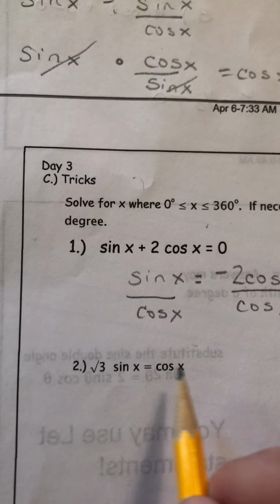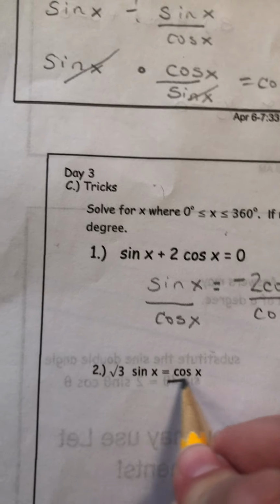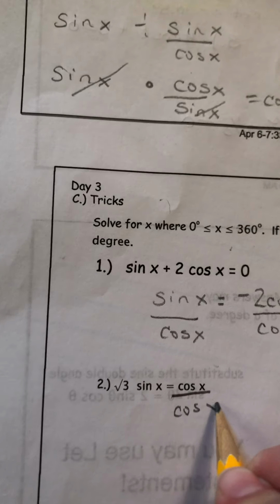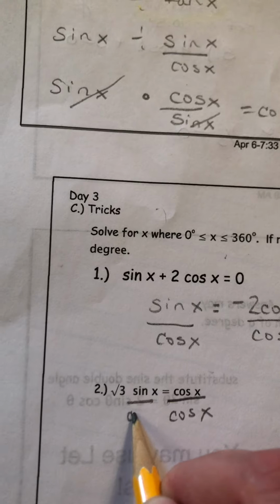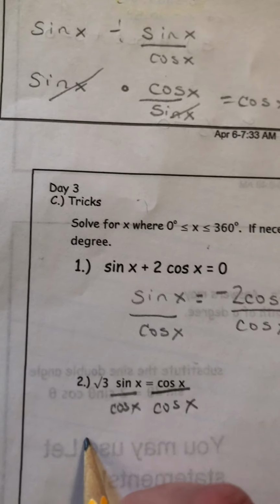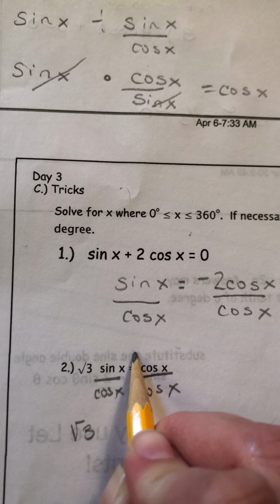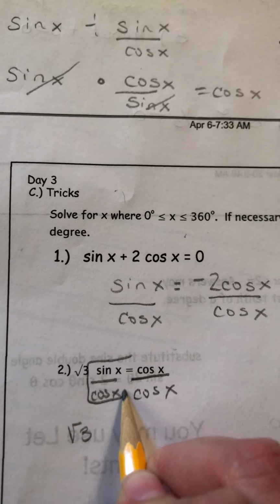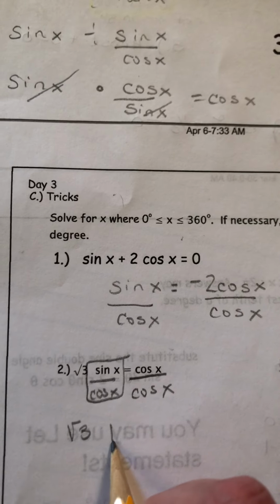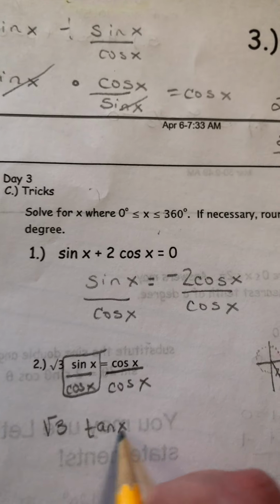Example number 2. Another scenario here. Okay, who's going to get the boot? Cosine. Sayonara. So you're going to divide both sides by cosine. So we have square root of 3 together, sine over cosine gets the switch, becomes tangent of x.